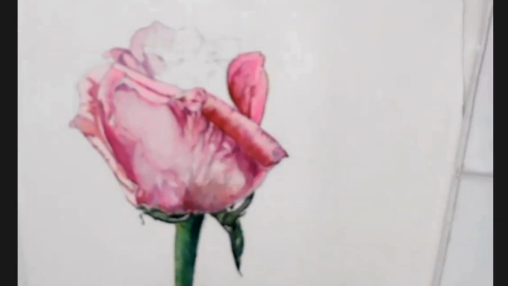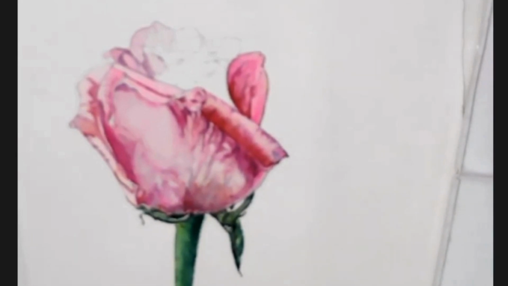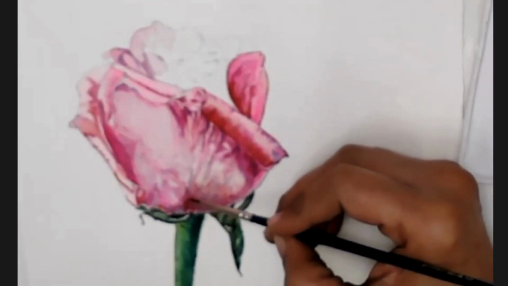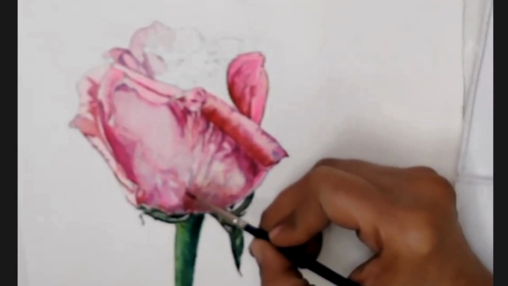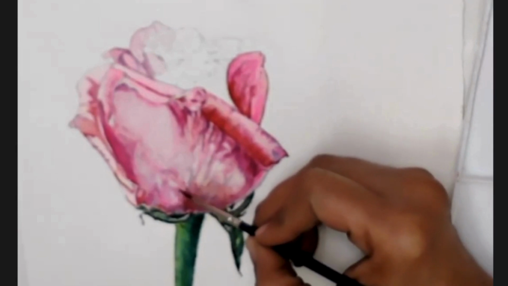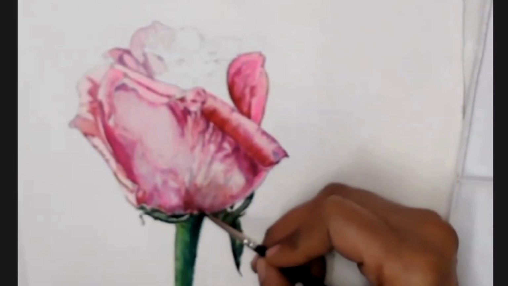Finding the mid values is relatively tricky because we have to train our eyes into finding them. So what we need is our reference image right in front of me. Mine is open on another device so that I can see the values clearly, and the values that I see are what values I will use for the rose, be it in any color.